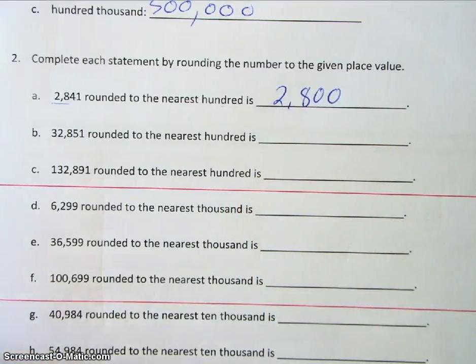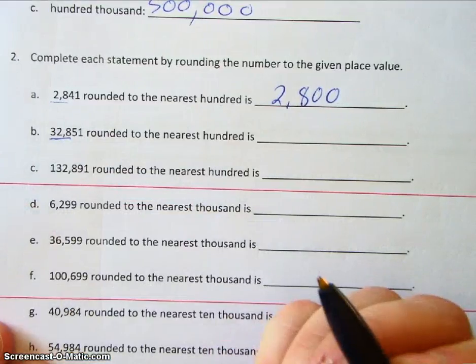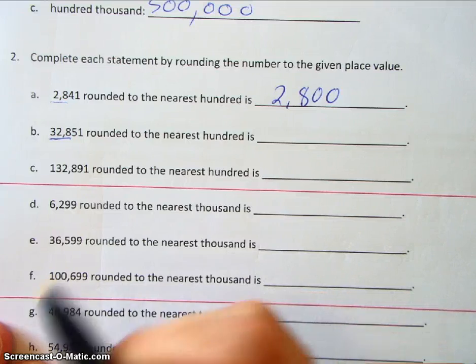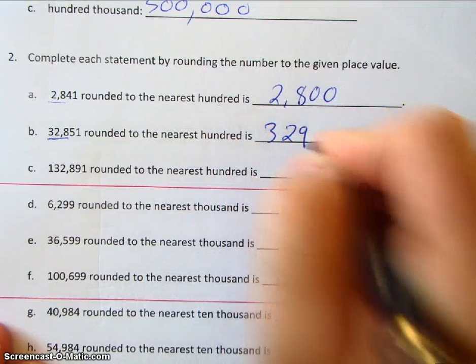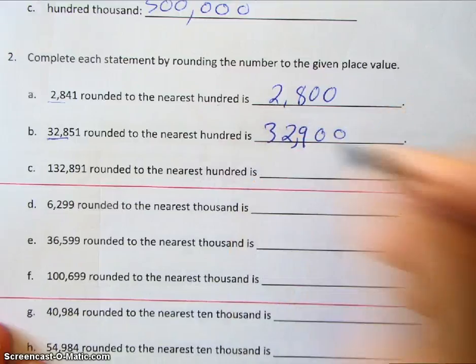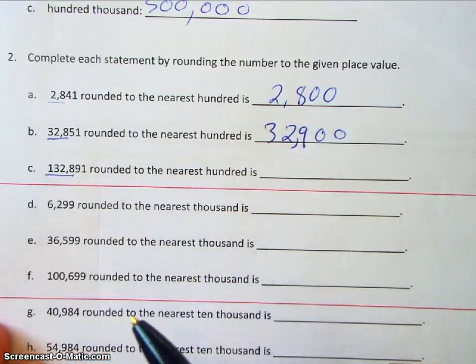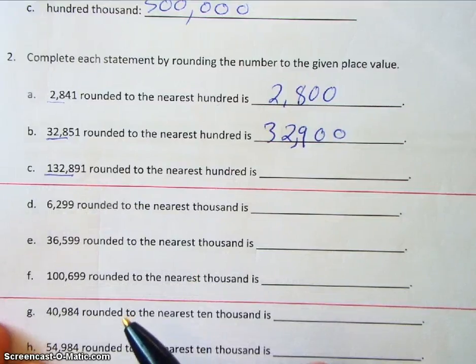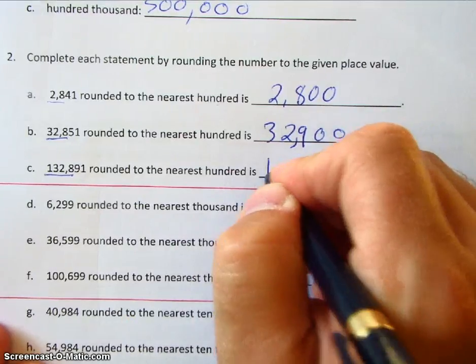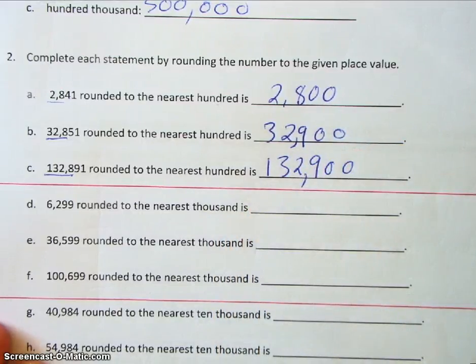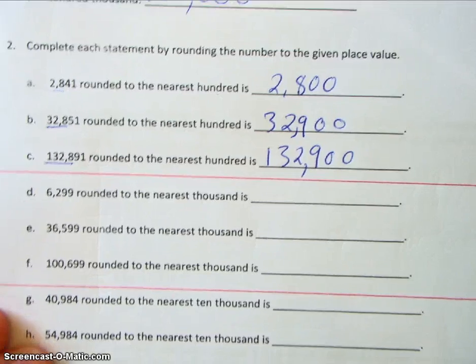Next one, we have 328 hundreds. Again, go to your tens place and we see a 5. So that tells us we need to round up to 329 hundreds. And then our last one here, we have 1,328 hundreds. Again, go to your tens place, we see a 9, so we need to go up to 1,329 hundreds. And so 132,891 rounded to the nearest 100 is 132,900.